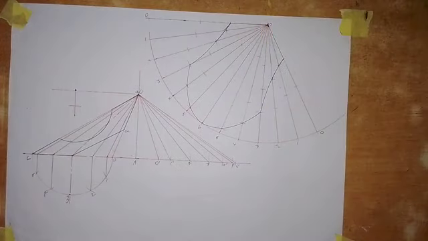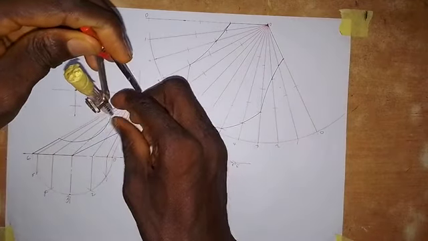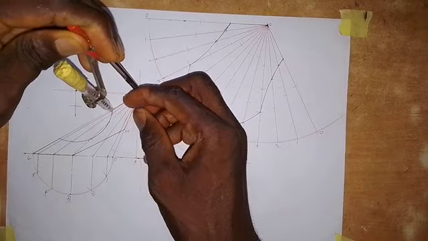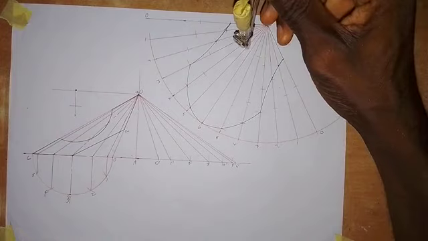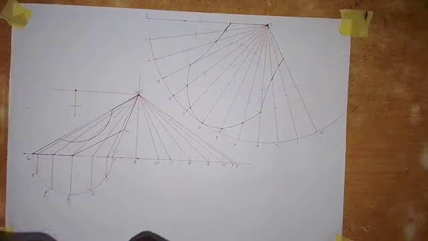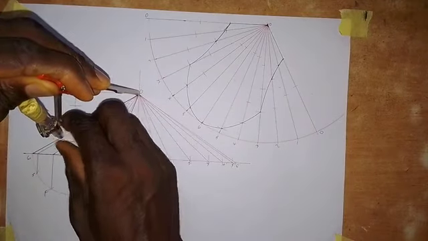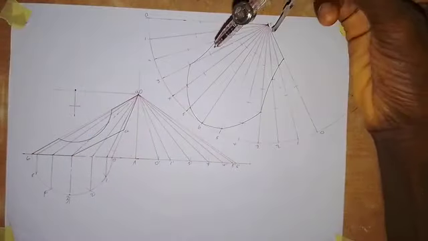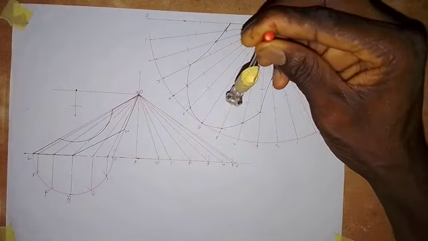Then we have that of 5, which is first of all this point here. We make an arc here on 5, and an arc here on 5, and then here we also extend it and make an arc here on 5, and an arc here on 5.